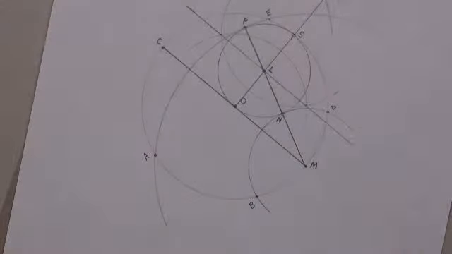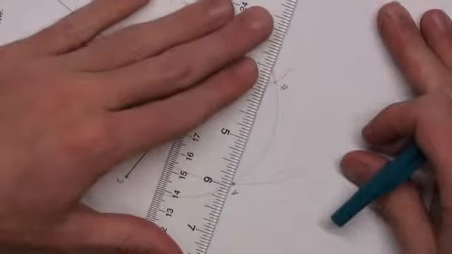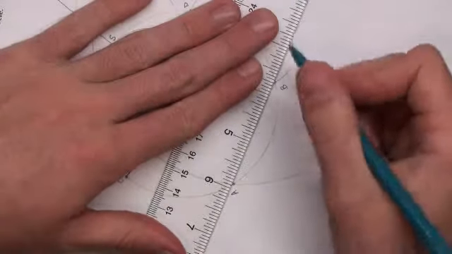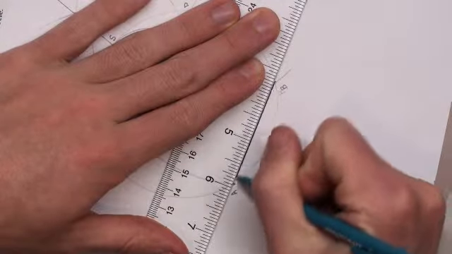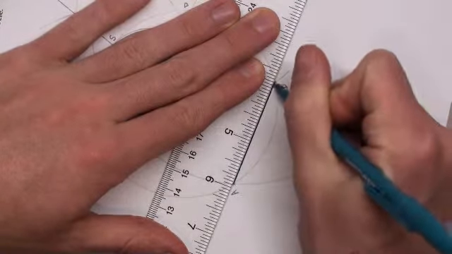So now, using your pen, first we're going from A to B. Okay.